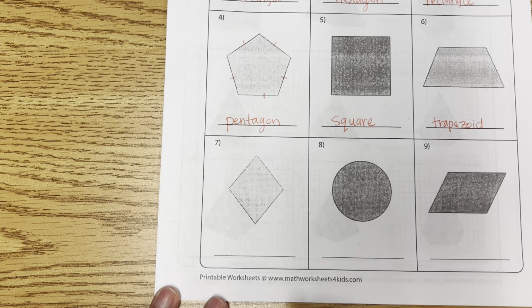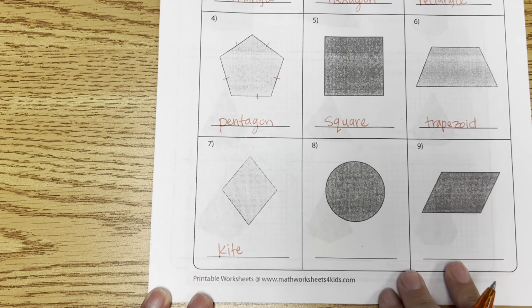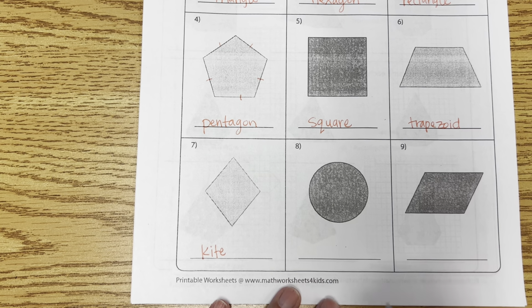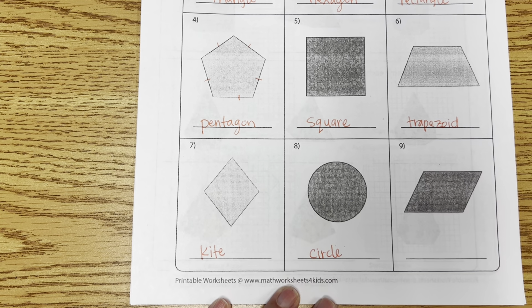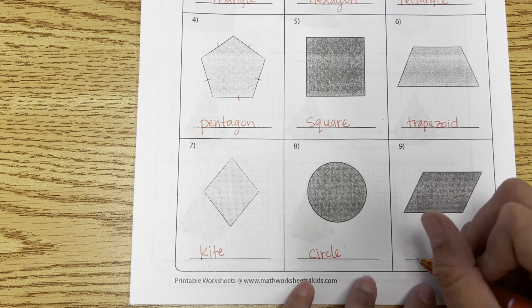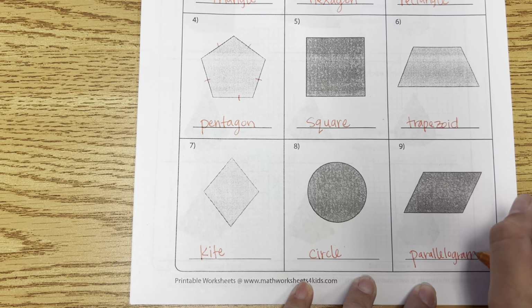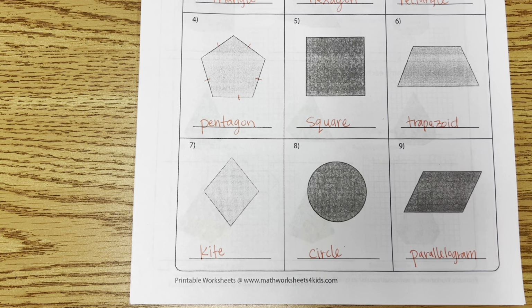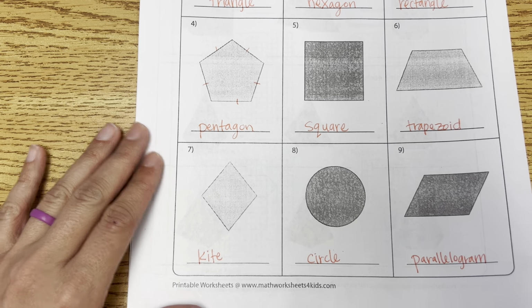Okay, on our bottom row, we haven't talked about this one. This is called a kite. Sometimes we also write it as a diamond. Number 8, circle. And then our last one is a parallelogram. Okay, you can pause that to finish taking any notes you need to and then move on.